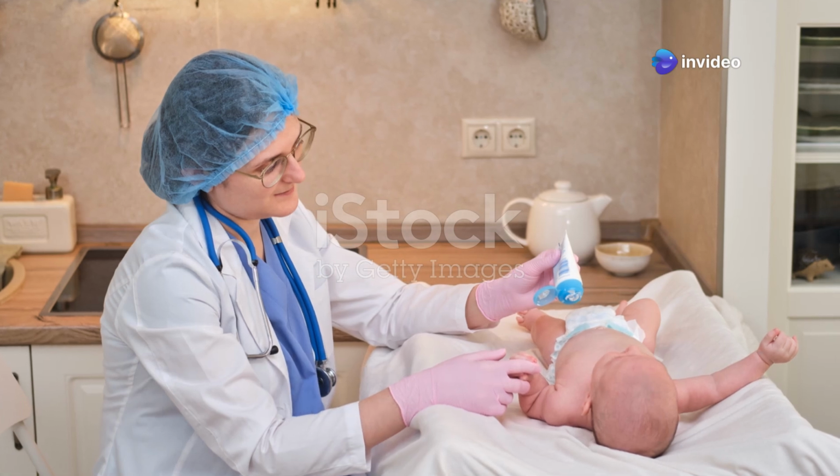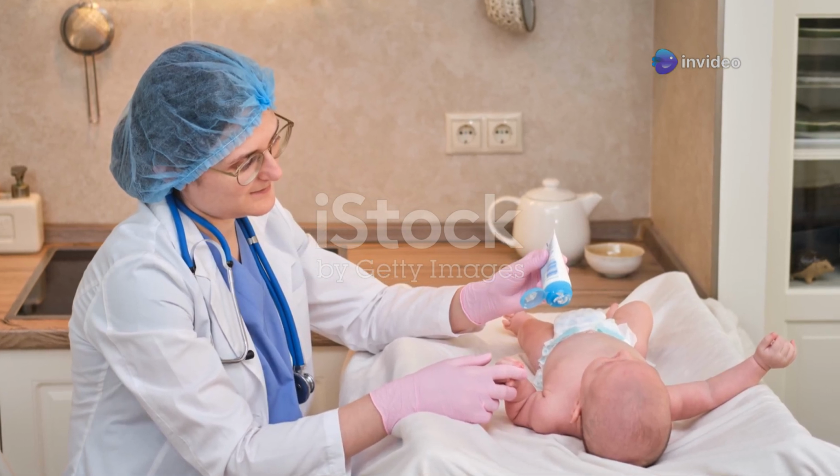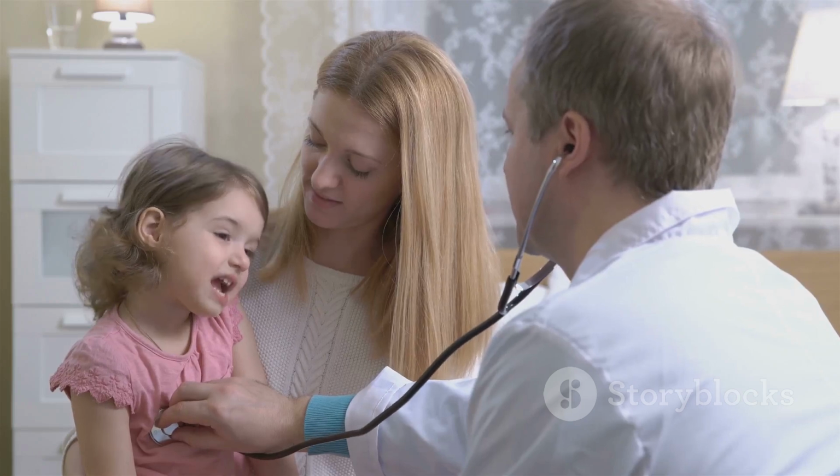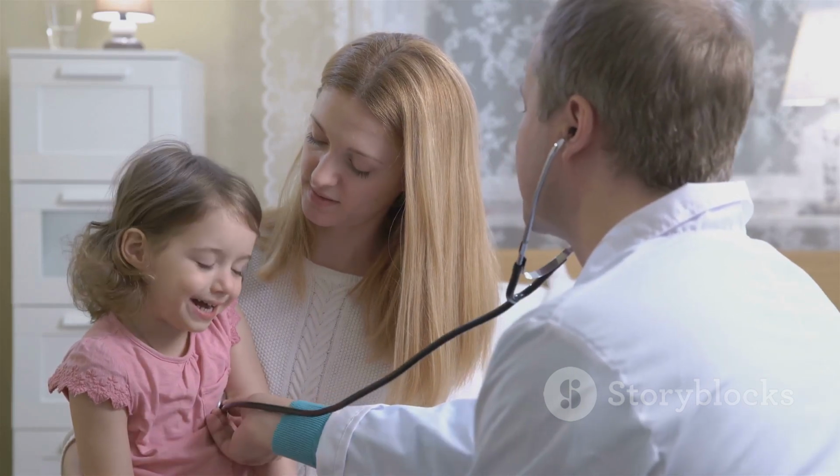So start with inspection. Look for cleanliness, redness, swelling, or any discharge. In infants, make sure to check if the testes are descended in boys.